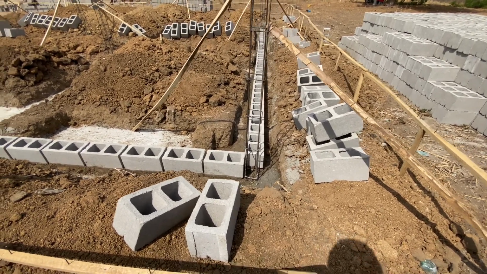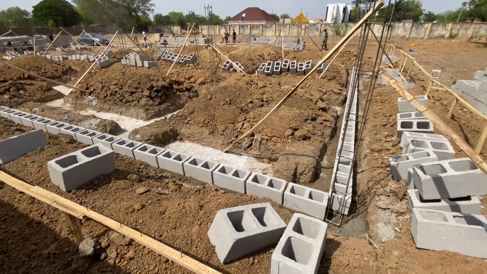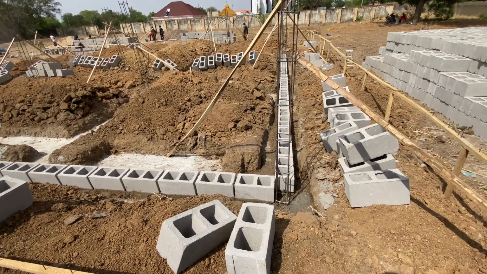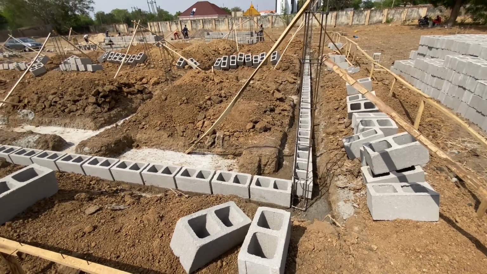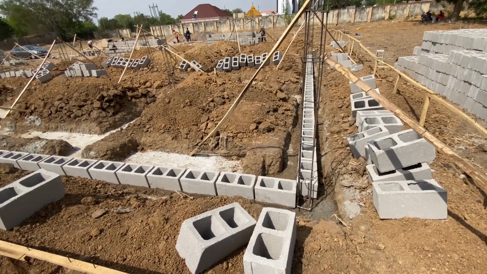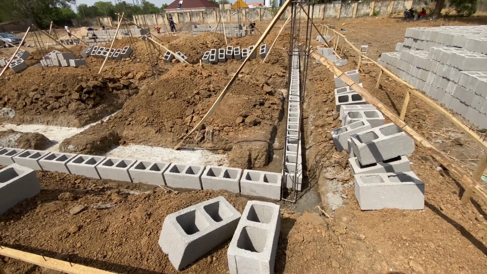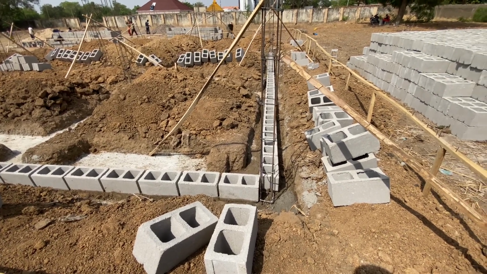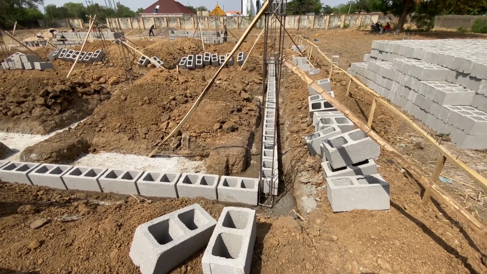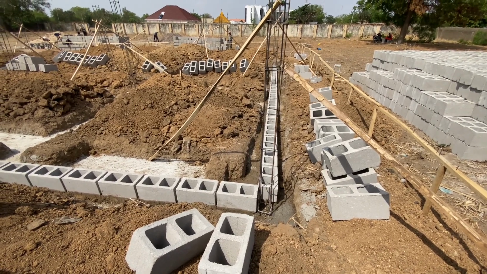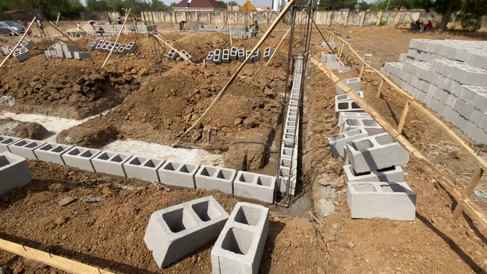And luckily for us, our site is a good site. When I say it's a good site, I mean this in terms of the soil condition. It's not a swampy area, as you can see, and in most cases you are going to find hard rock beneath the soil. So this is a good thing for us, which means we didn't have to dig as deep to get our required firm soil for the foundation.